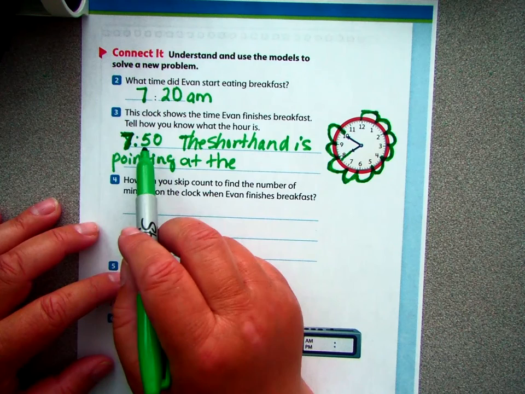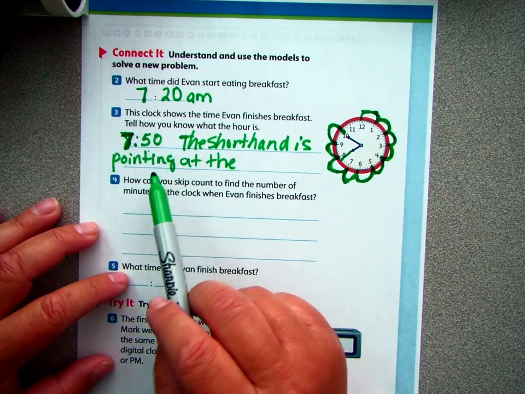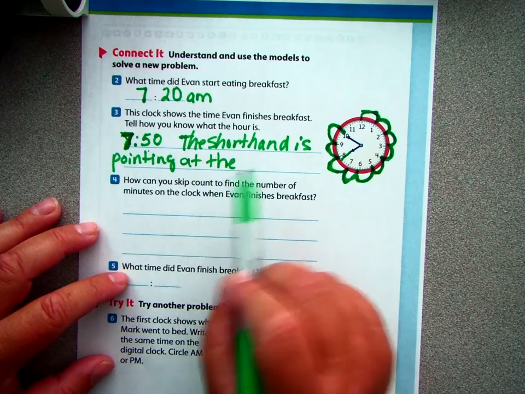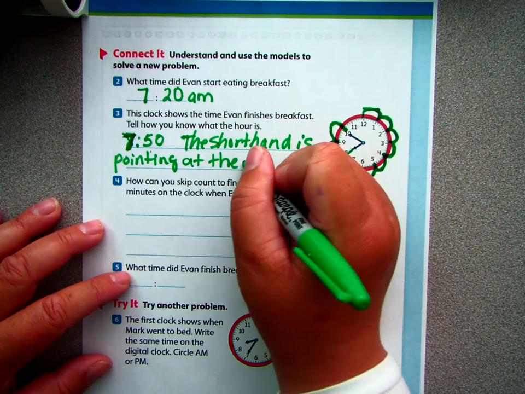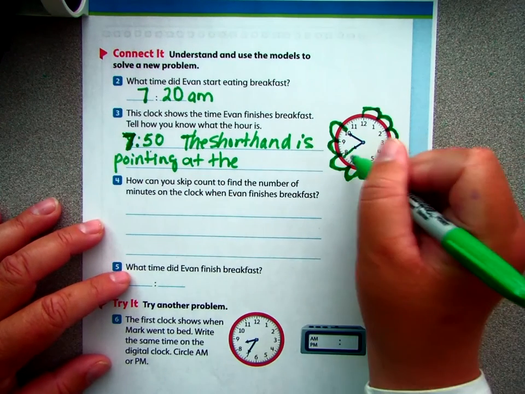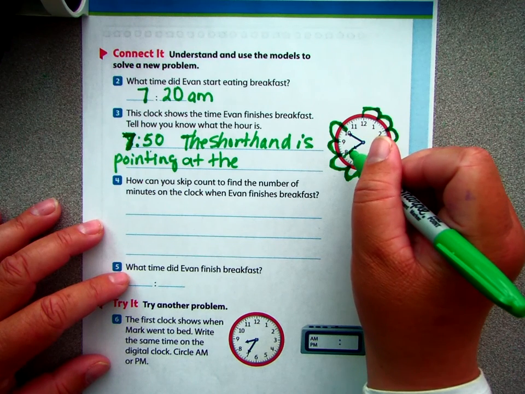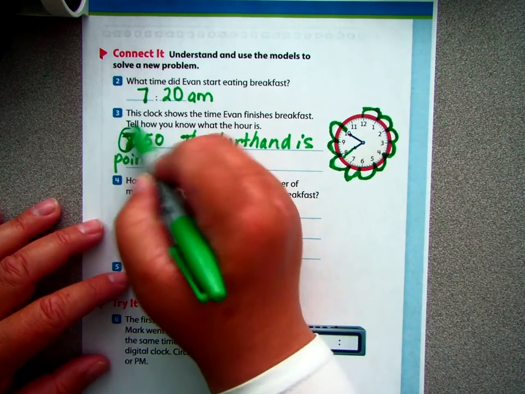So 7:50 is when he finished eating breakfast. Okay? And you know this because the hour hand is pointing in between the what? The 7 and the 8. Okay? And the hour is 7.